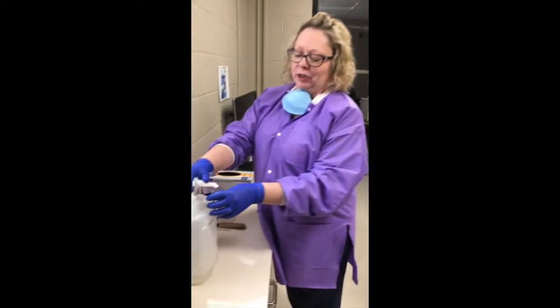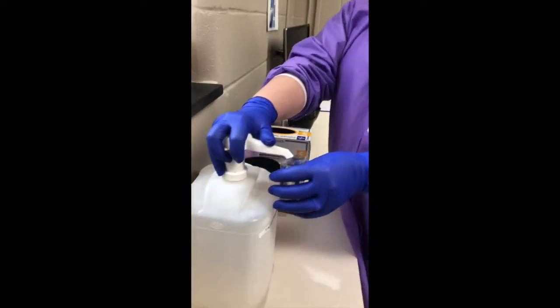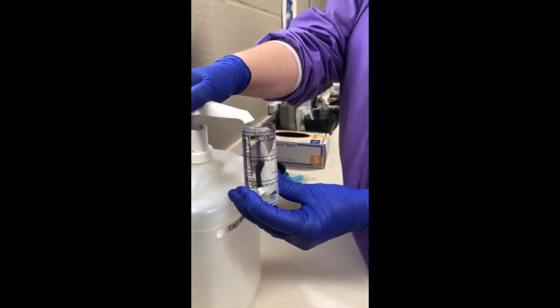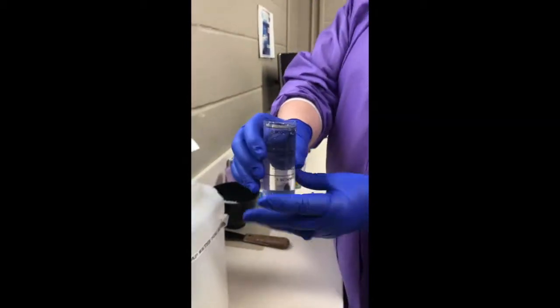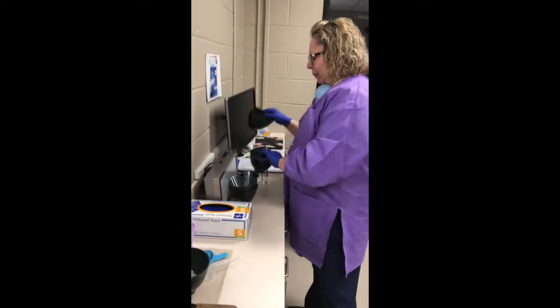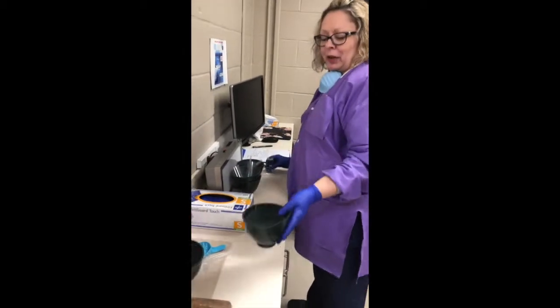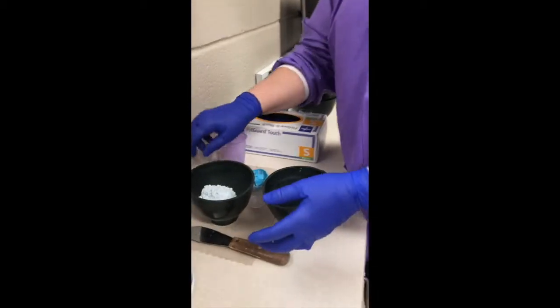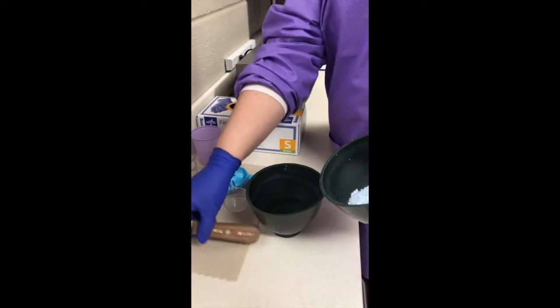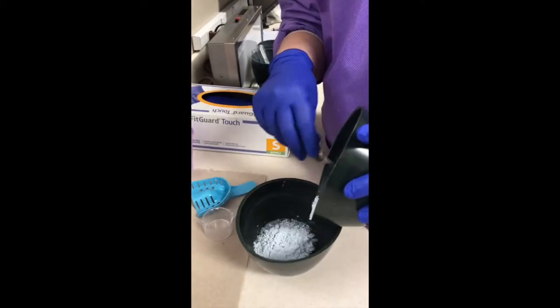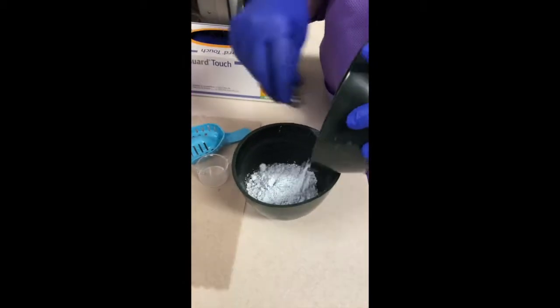So since I have 3 scoops of powder, we're going to use 3 units of water. I had actually filled this up just a little bit prior to starting filming, so I didn't have to pump it for so long. So since I've already had my powder in the bowl, I'm going to grab another bowl and just put the water in this first, and then we're going to slowly add the powder. Very slow with it.